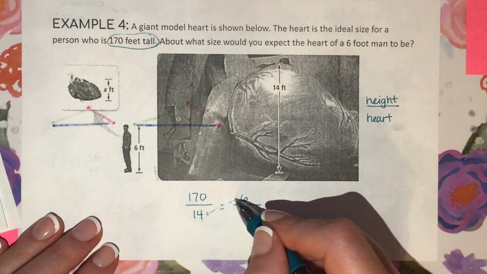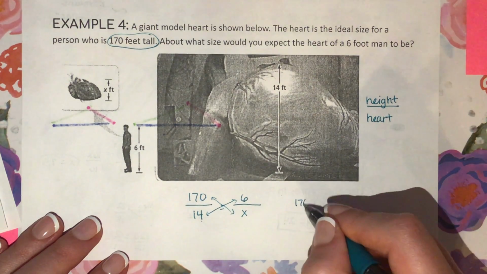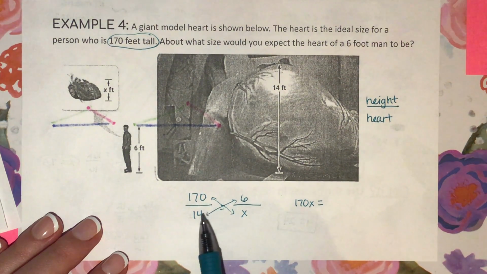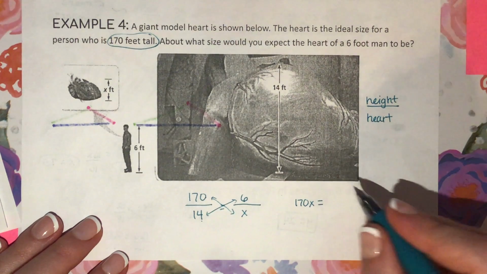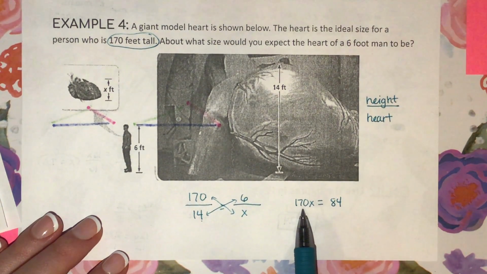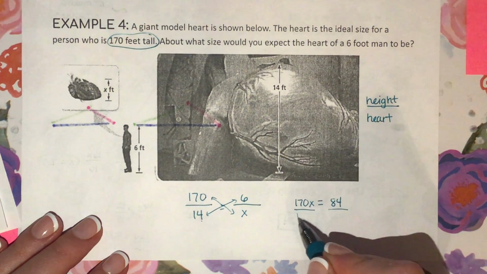So we have 170 times X, or 170X, is equal to, and then 14 times 6 is going to be 84. Now I want to get rid of this 170 in front of the X, so I'm going to get rid of that by dividing.